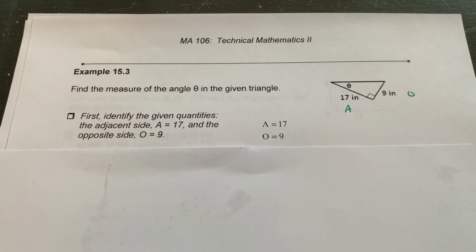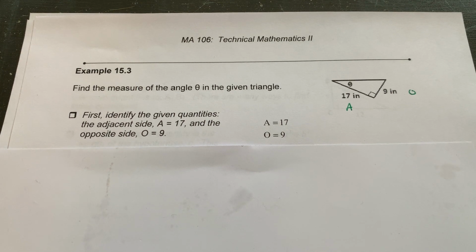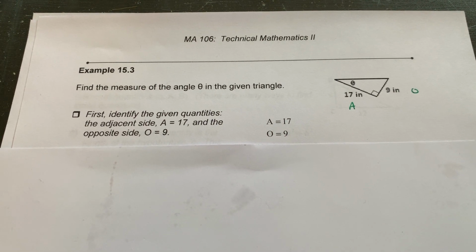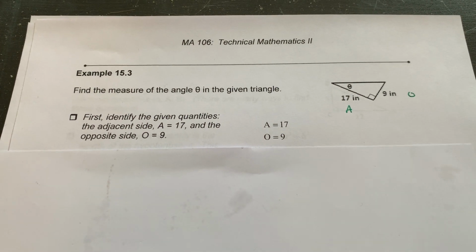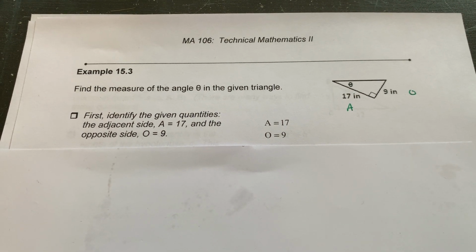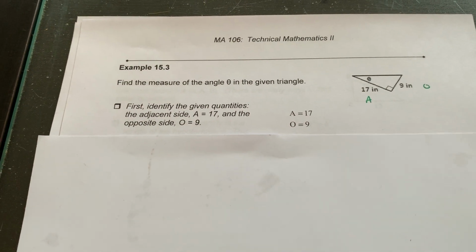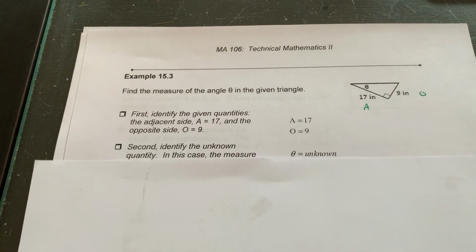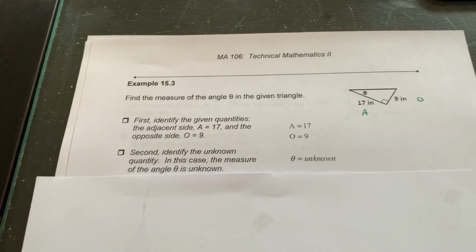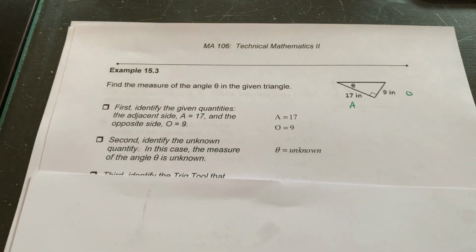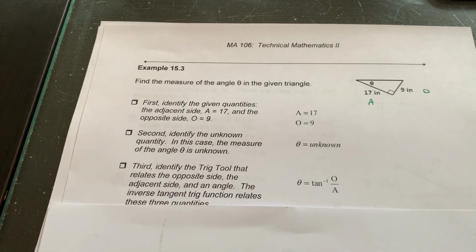We also don't know the value for it. We could find it. We could use the Pythagorean theorem and find the missing third side if we wanted to, but it's not necessary to find the angle. We can just work with the two that we've got, in this case, the adjacent and the opposite. So which of our trig functions uses the adjacent and the opposite? We're trying to find the angle. So the setup would be tangent.